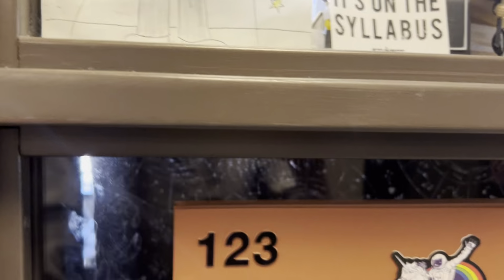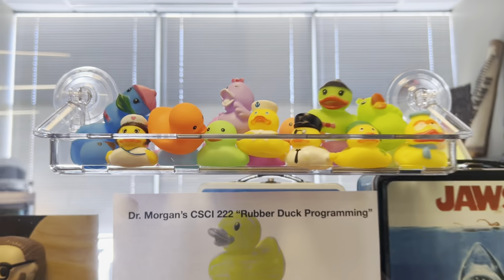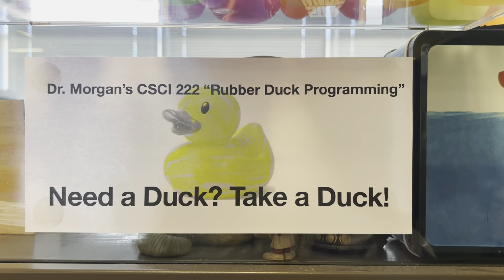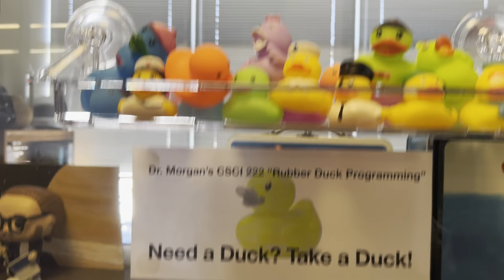Or if you don't, you can come to my office, which is room 123, and you can come to my window, and I have a collection of rubber ducks for you. Anybody who wants a rubber duck can grab a rubber duck and take it and use it for your rubber duck programming.